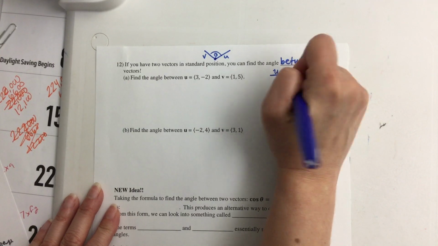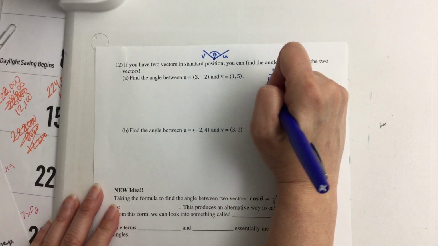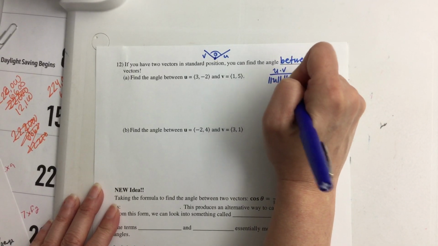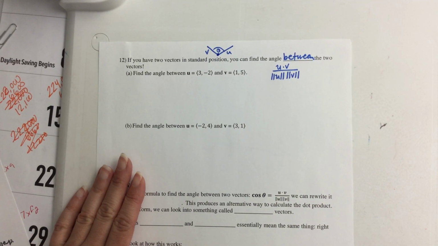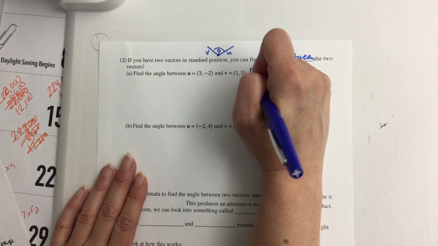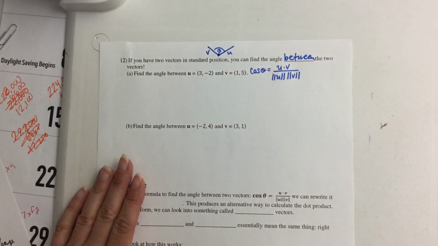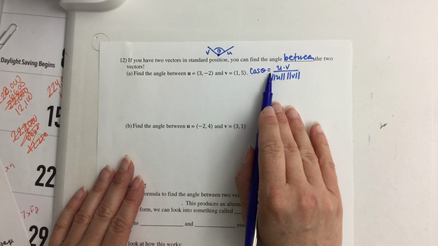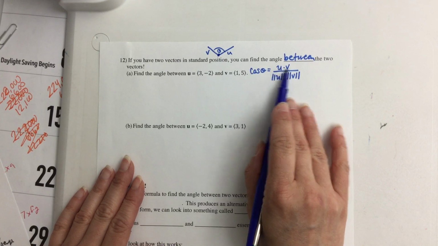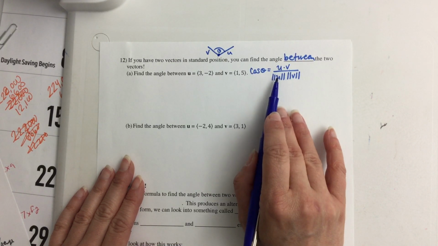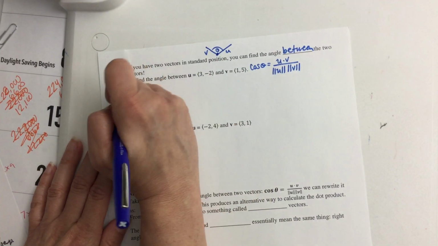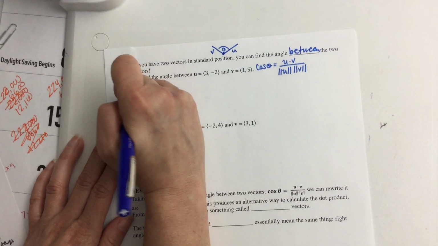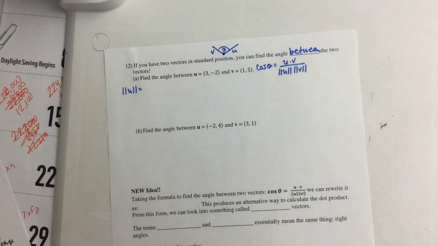You find the dot product on the top, you multiply by the two magnitudes on the bottom. And that is all equal to the cosine of theta. So the cosine of theta is equal to the dot product of the two vectors, and then you multiply by the magnitudes. So the first thing that I like to do, if you remember from the notes, I like to go ahead and find those magnitudes first.